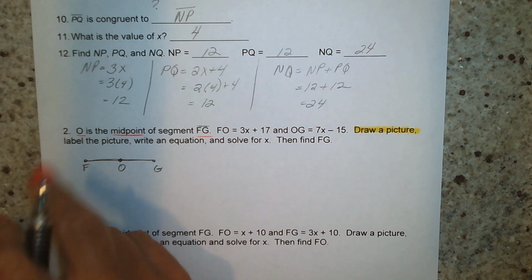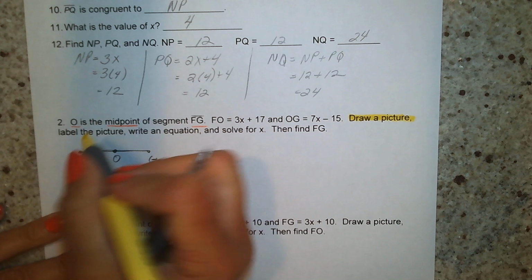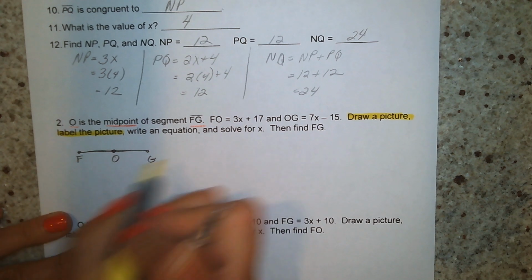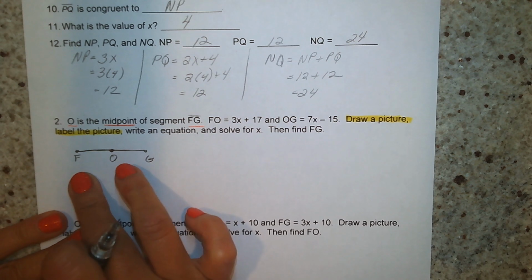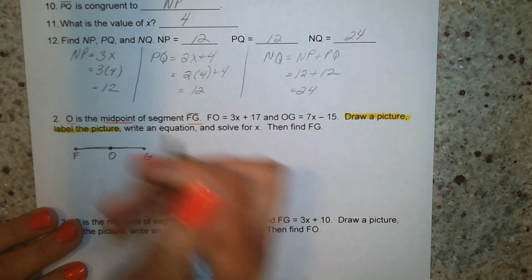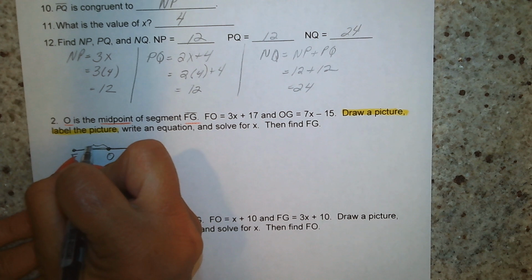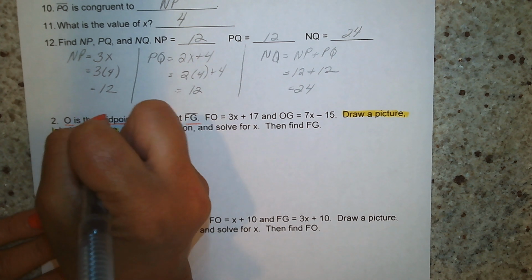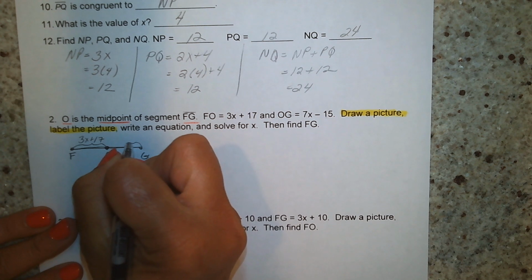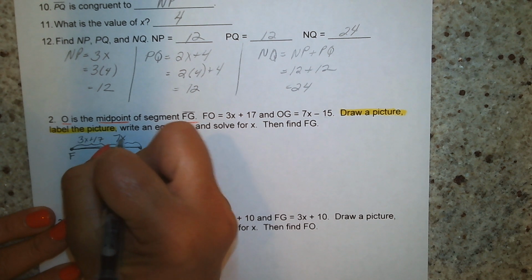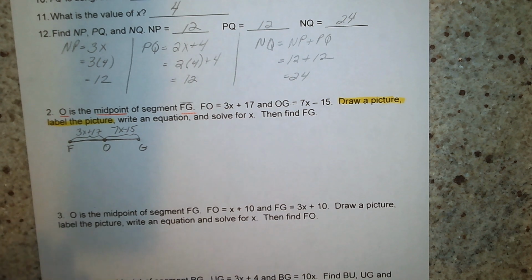Now the next part says, label the picture. Very important. Label the picture does not mean what I just did. What it means is to take this information and write it on the picture. FO, from here to here, is 3x plus 17. And then OG, this part here, is 7x minus 15. Okay, well, what are we going to do for this problem here? Let's take a look at it.